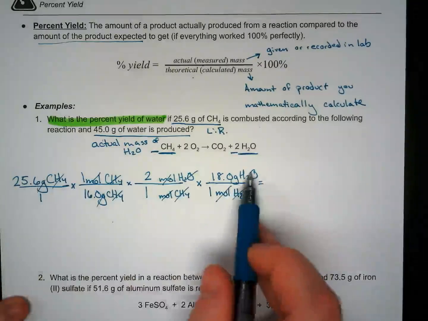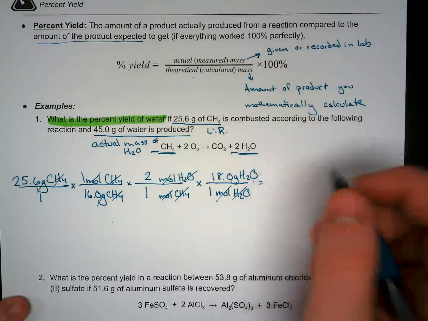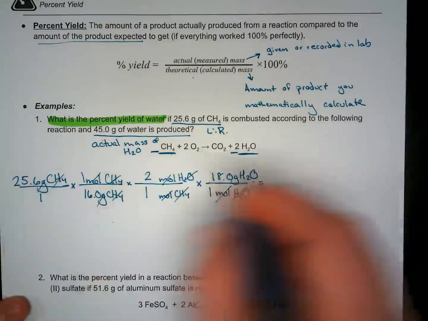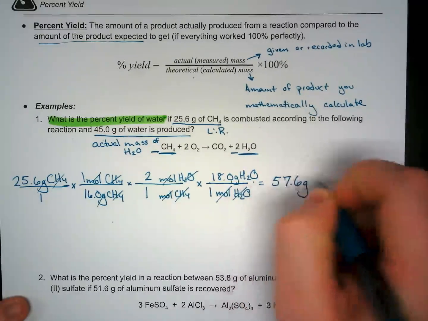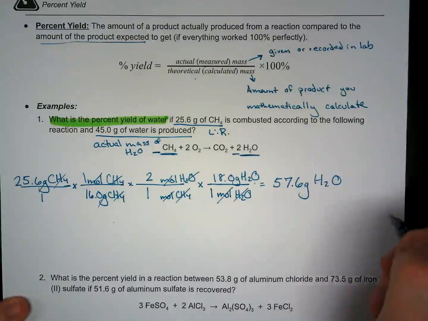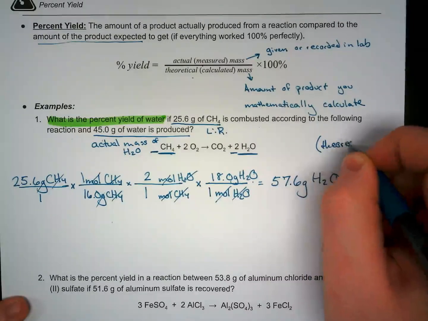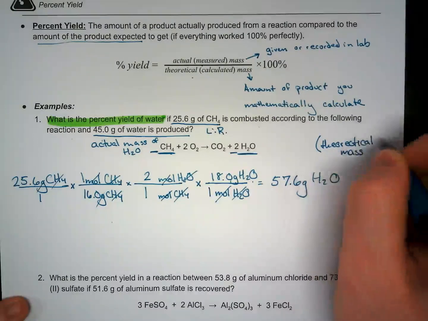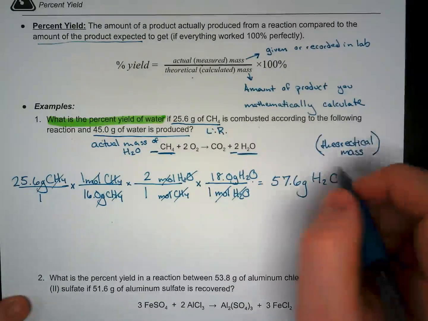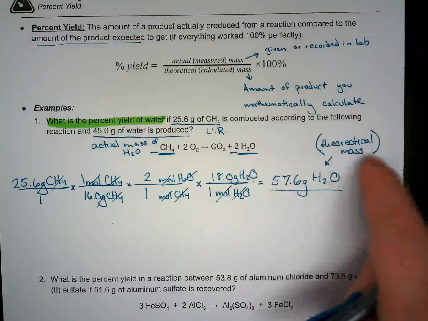So multiply across the top, multiply across the bottom, divide top from bottom, and then I'm going to get this. And here we got to keep sig figs. So I should get 57.6 grams of H2O. So this right here is now my theoretical. This is my theoretical mass. It's what we just calculated using math, just using simple algebra.